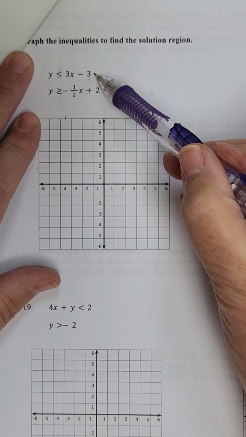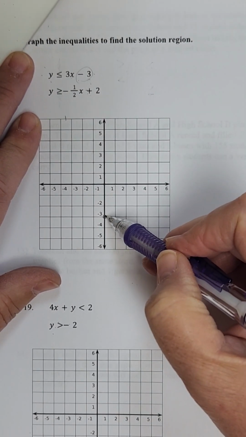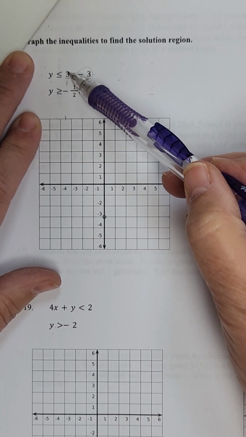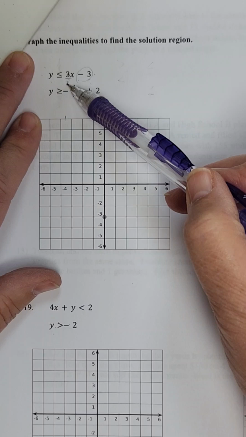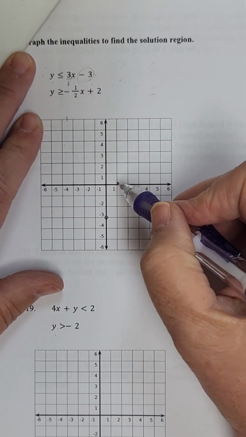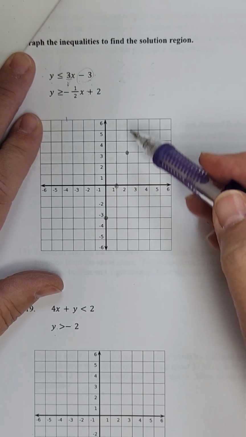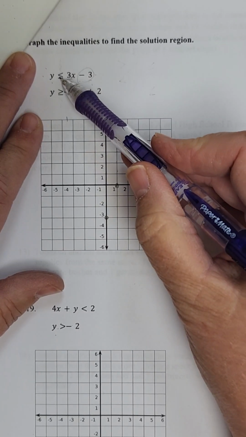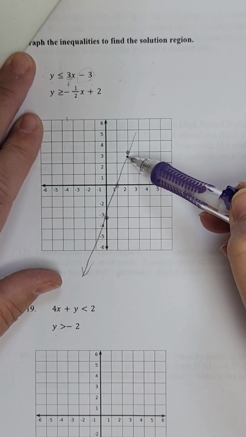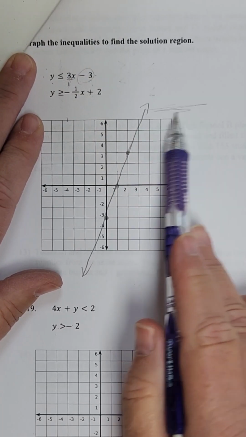So we start with this one at -3 on the y-axis. So we go down to -3, we put a dot, and then our slope is 3. We put it over 1, which means it's +3. So we're going to go up 3, right 1, or down 3, left 1. Either way. Up 3, right 1, and then up 3, right 1 again. And then we draw, and because it has a line under it, we're going to draw a solid line. And it's less than, so we're going to shade below.